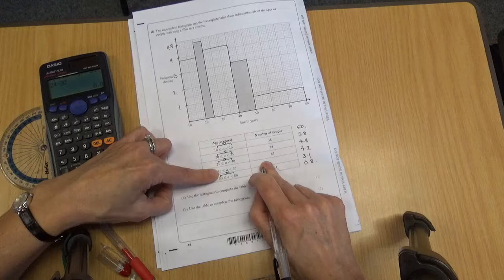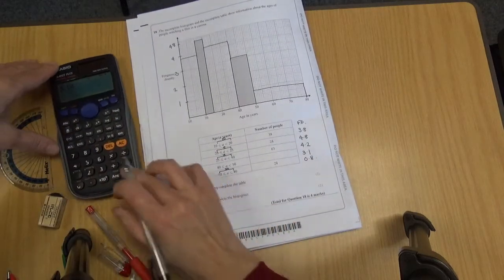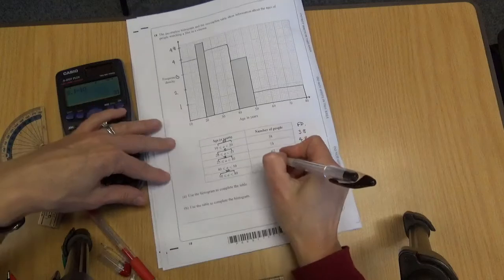To get back to the frequency, I'm going to multiply, so 3.1 multiplied by the gap between 40 and 50, which is 10, so 31.